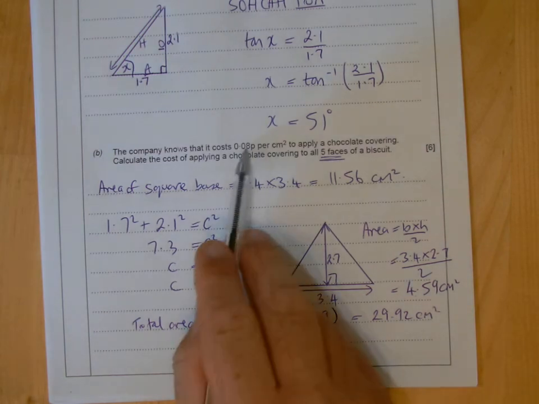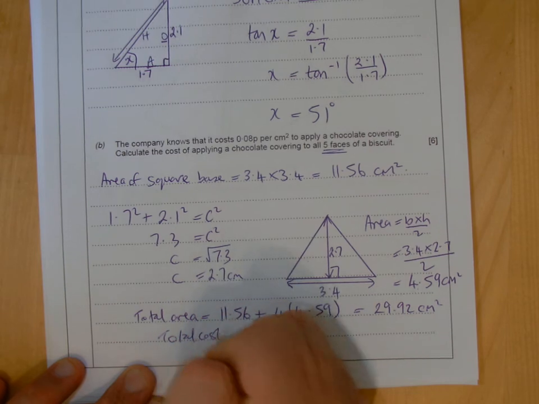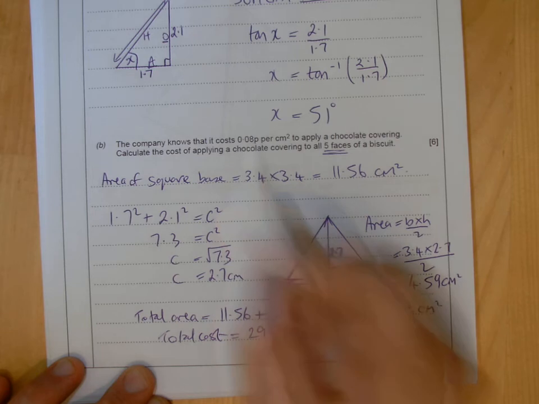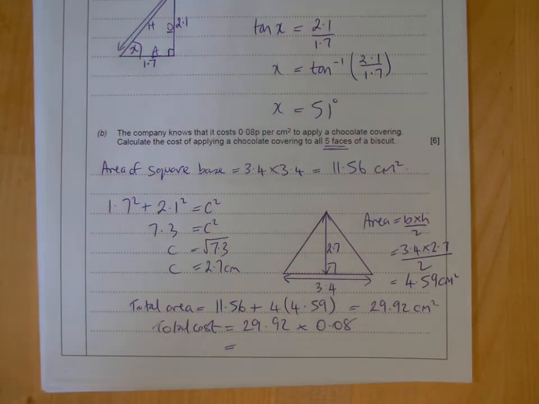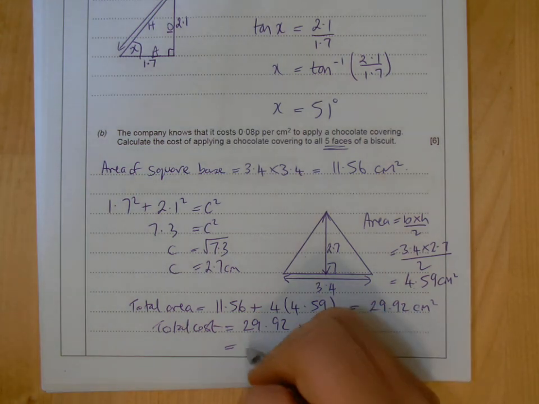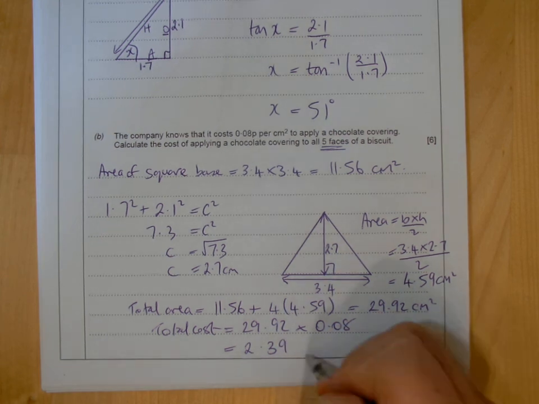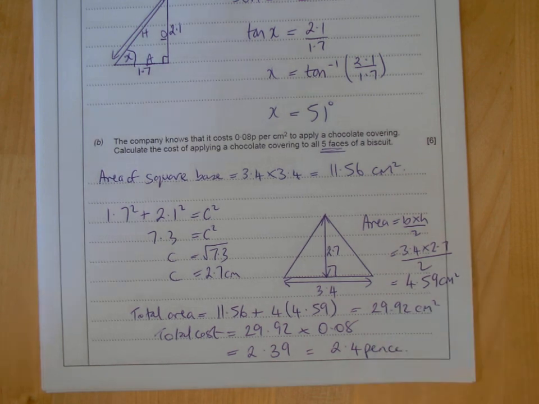Now each centimeter squared costs 0.08, so we can say the total cost, we've got 29.92 centimeters squared. Each centimeter squared is 0.08. So if I times them, I can get the total cost. So I get 2.39, or we could even round that to be 2.4, and it's actually pence. So it costs 2.4 pence to cover it in chocolate.